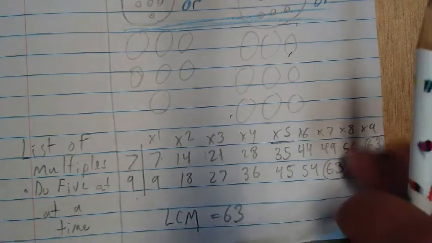Now, this might be the easiest thing to do, but when the numbers are huge, it gets hard. But for right now, the numbers are small, we can do it this way. Make a list of multiples. And we already talked about multiples. You saw the video I showed you, or asked you to watch. You're just going to multiply. Do 5 at a time.